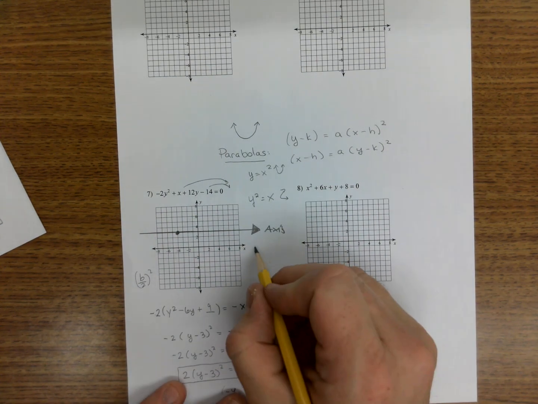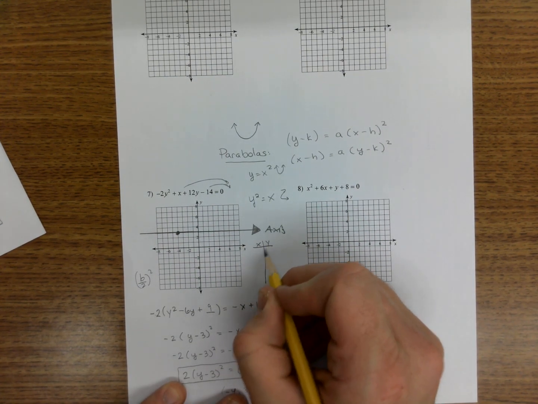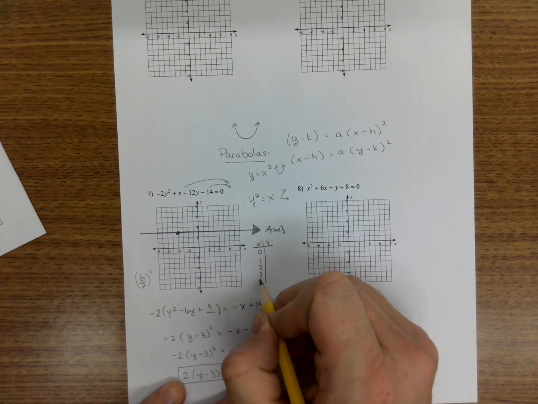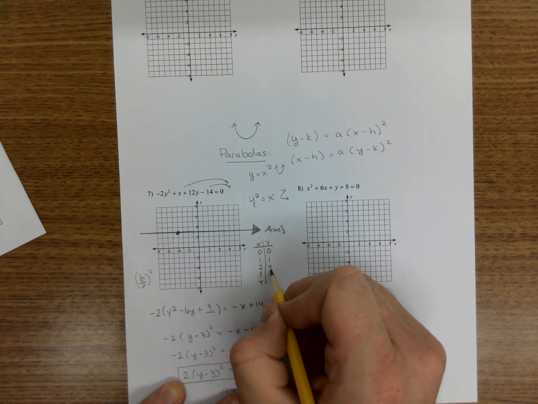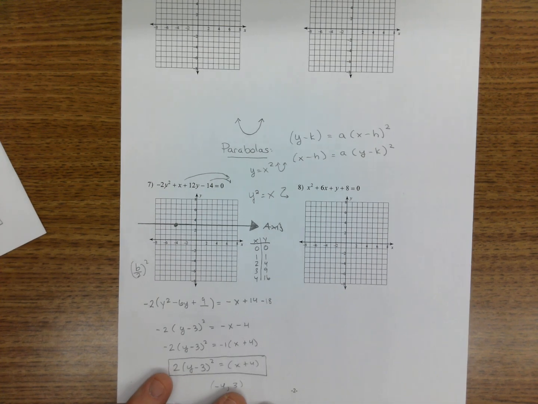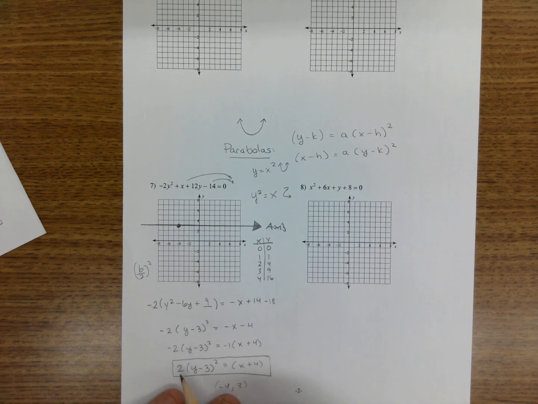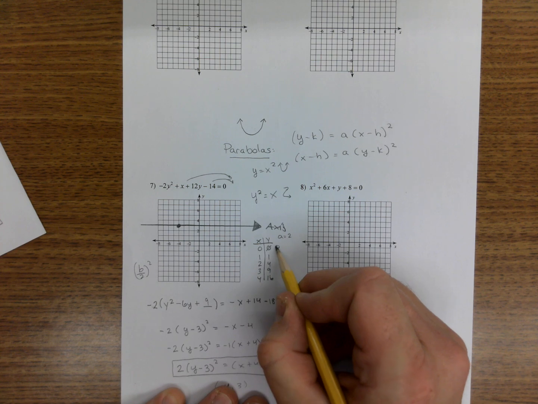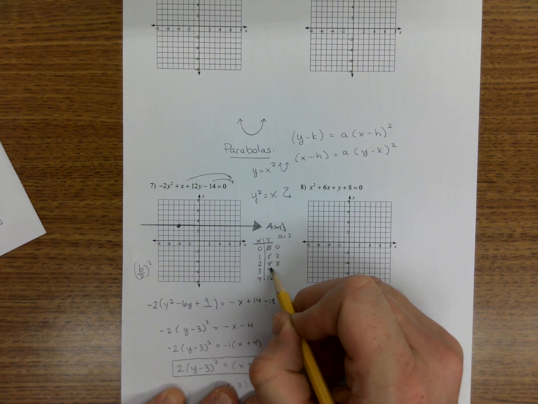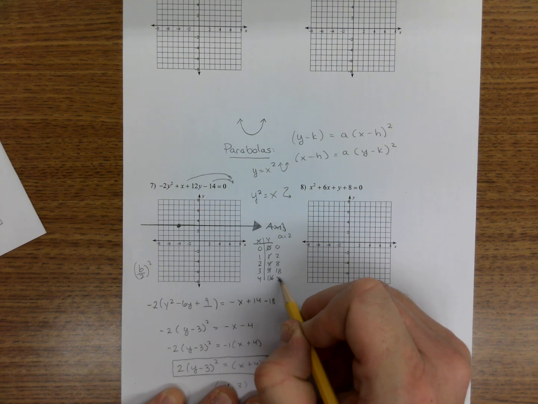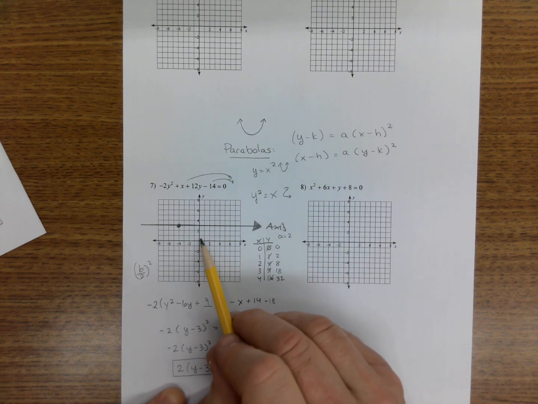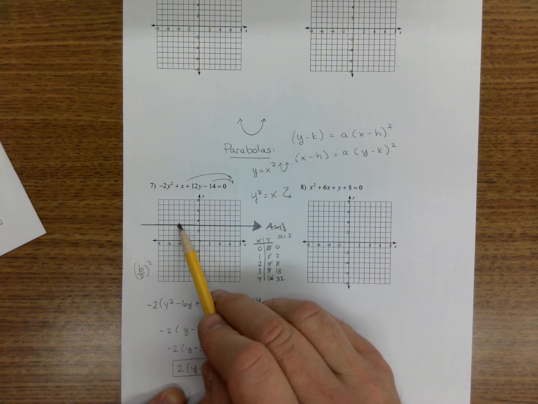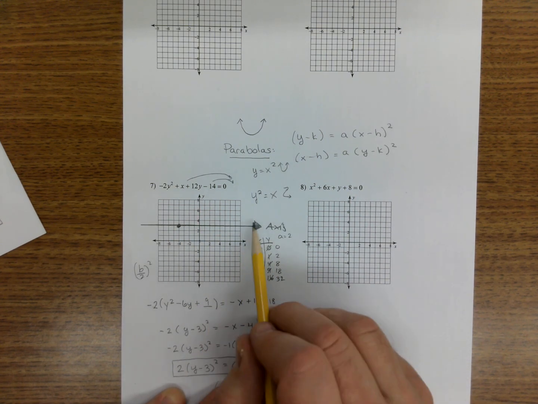Now I just have to find my points. And a traditional parabola would be these points here. However, I'm being multiplied by a factor of 2, so my a value is 2, so I'm going to multiply all of these by 2. And now I'm going to plot them, but again, I can't start from the origin, I start from here, and I can't go up, I'm going this way.